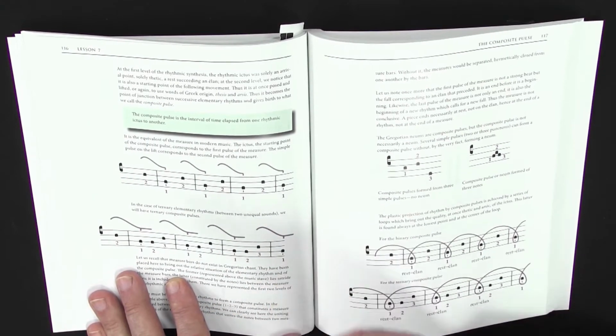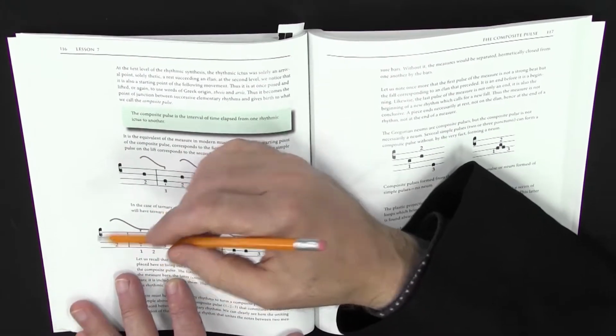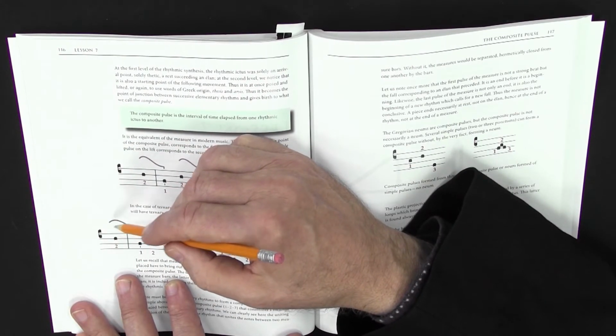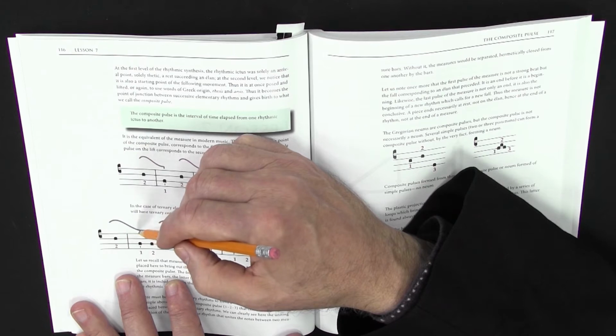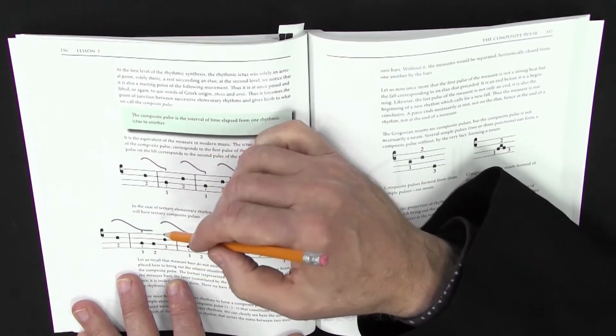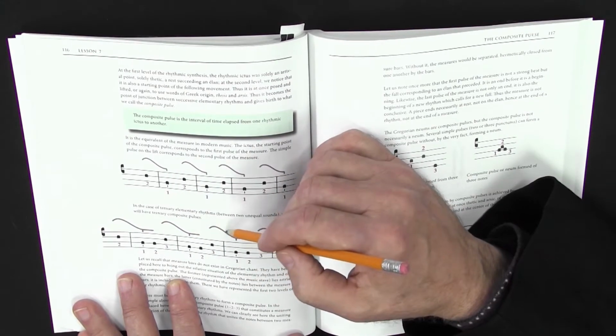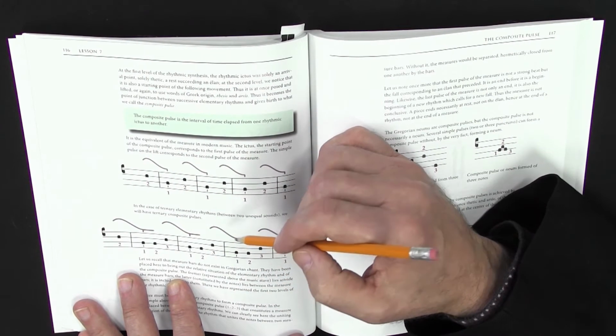For ternary rhythm, it's analogous. For the elementary rhythm, you have 1 beat on the rise and 2 beats on the fall, repeated.